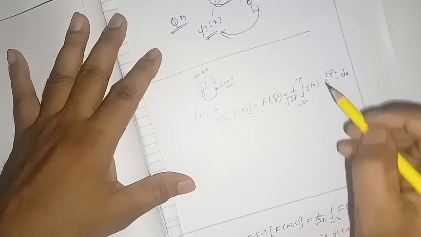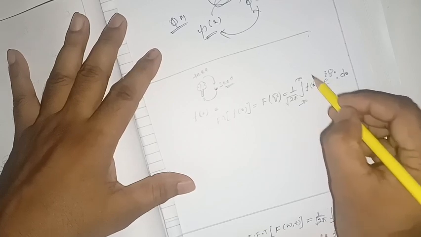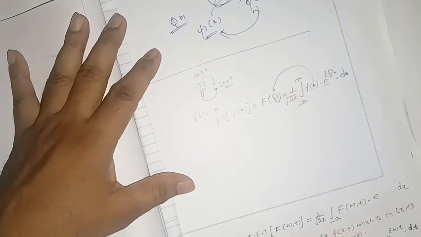Okay, so this is the transformation of the seed domain to the tree domain.